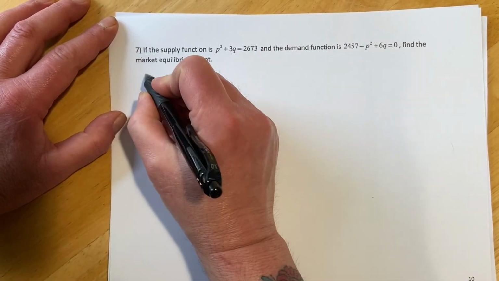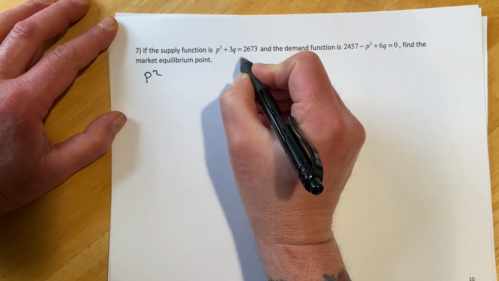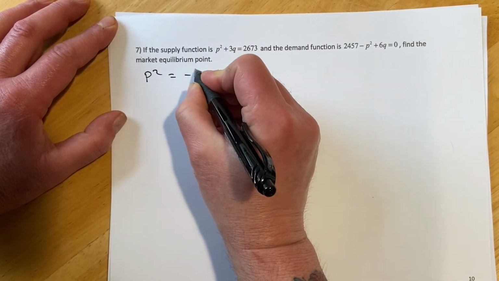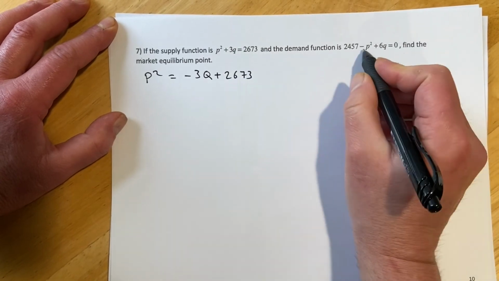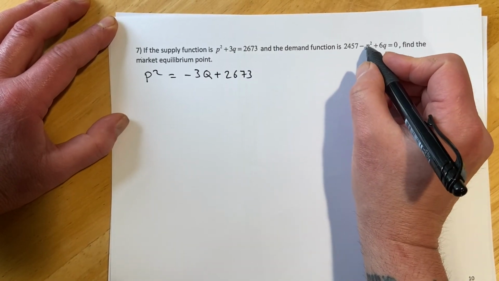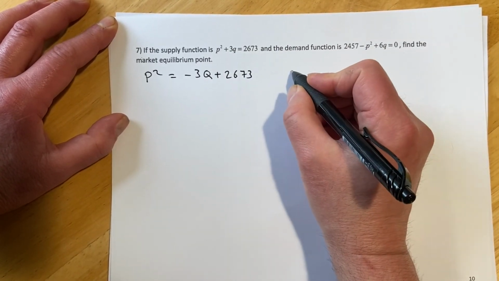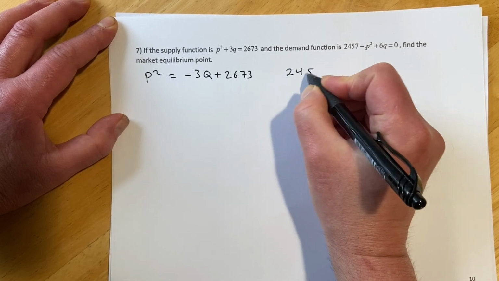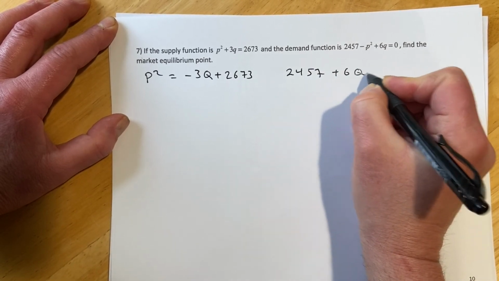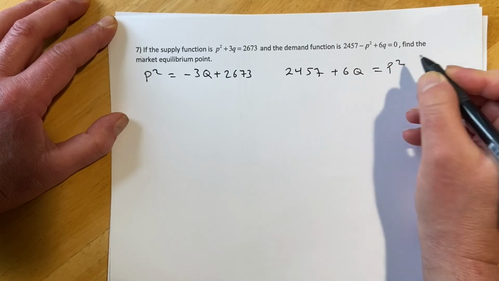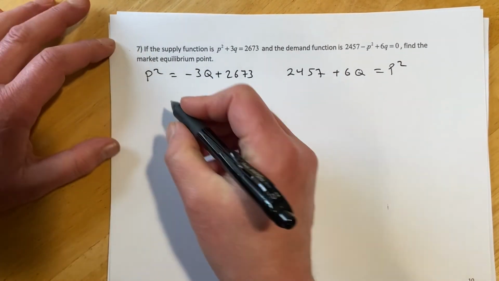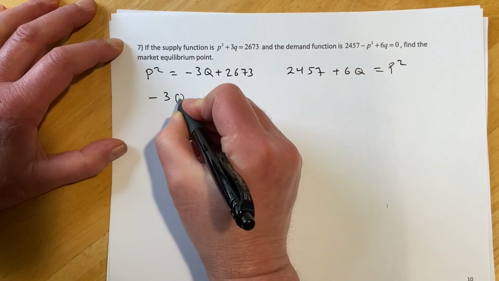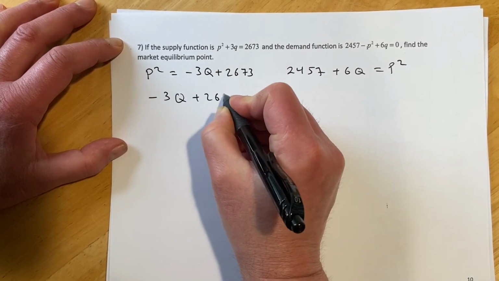So for this one, I'm just going to write this as P squared. I'm bringing this over to that side. So I'll be negative 3Q plus 2673. And then for this one, I'm just going to bring P squared over to this side. So that's going to leave me 2457 plus 6Q equals P squared. So if each of these things equals P squared, now I can set them equal to each other. So negative 3Q plus 2673.